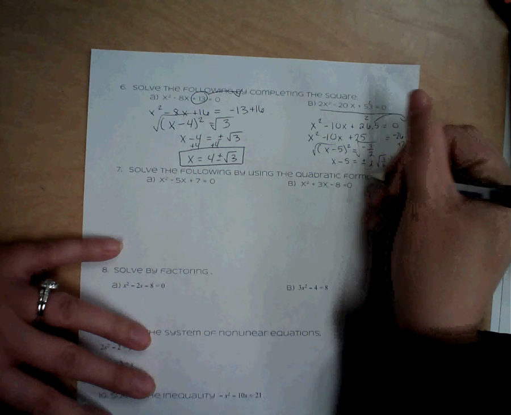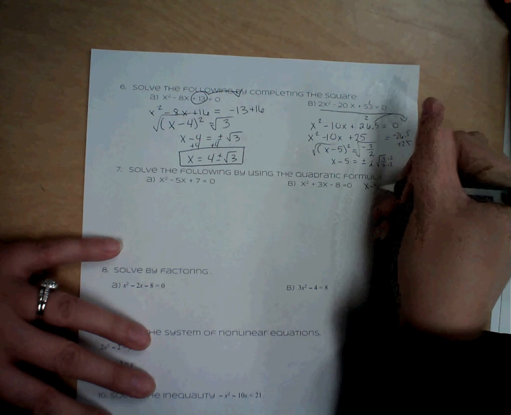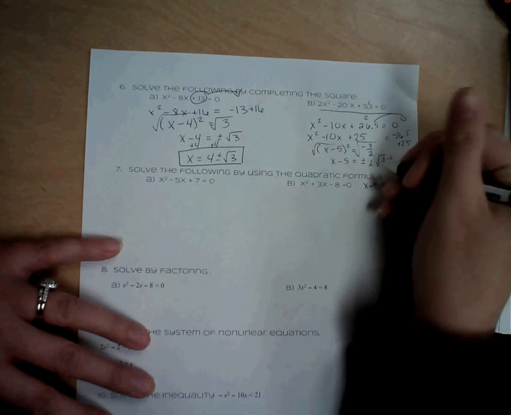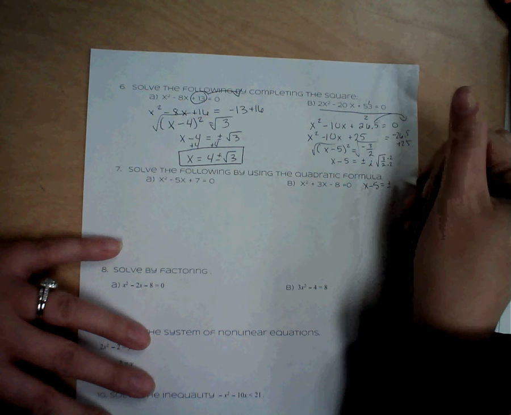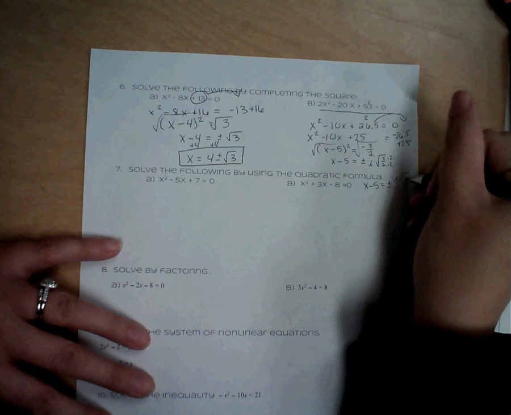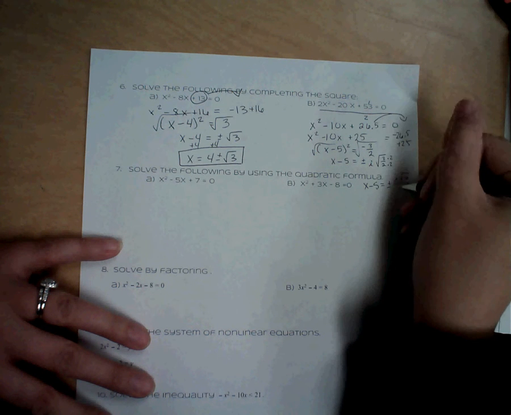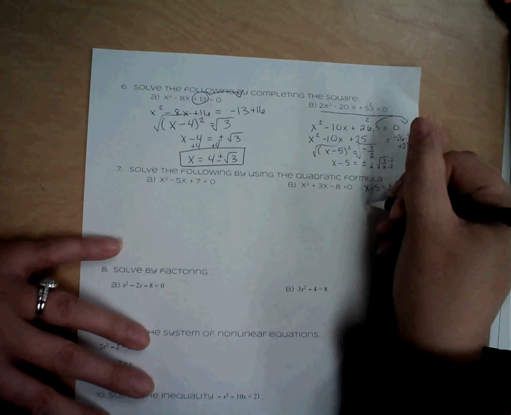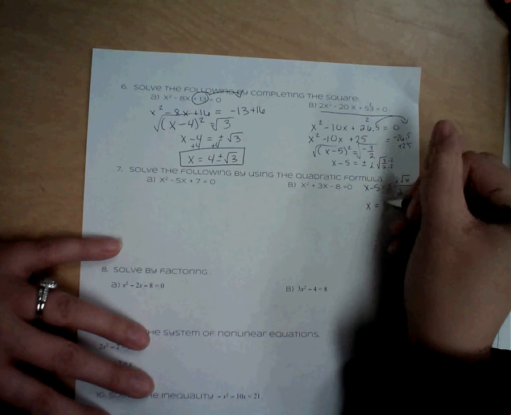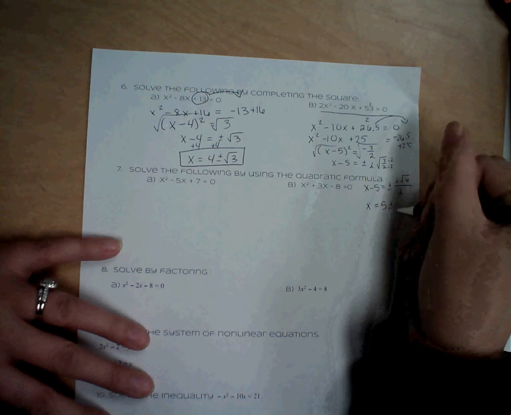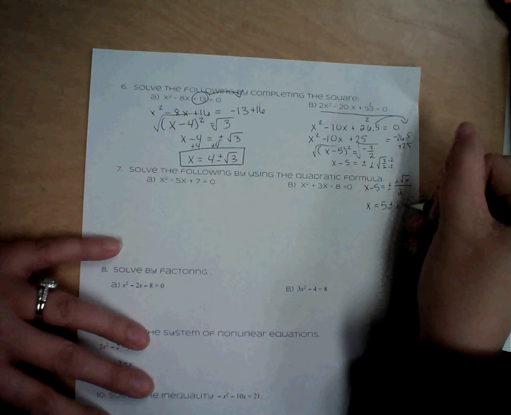So I have x minus 5 is equal to plus or minus i root 6 divided by 2 times 2 is 4. The square root of 4 is 2. Add 5 to both sides. X is equal to 5 plus or minus i root 6 divided by 2.